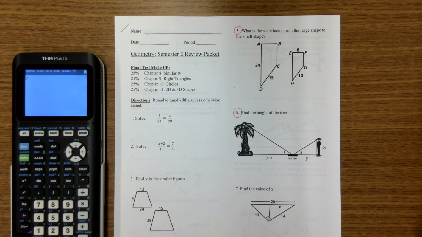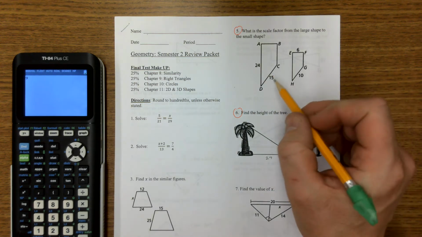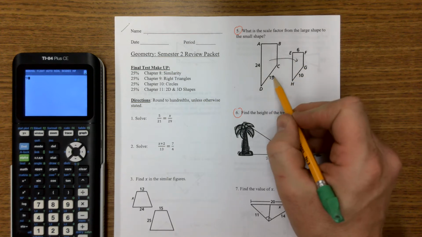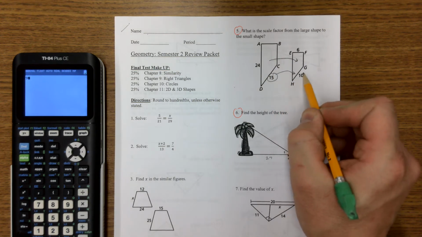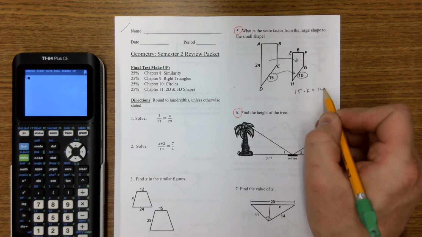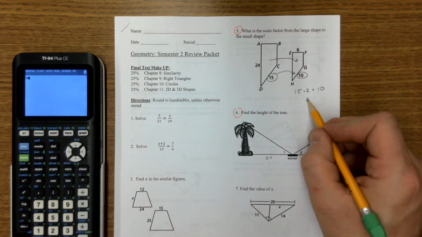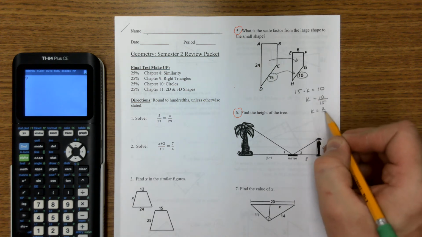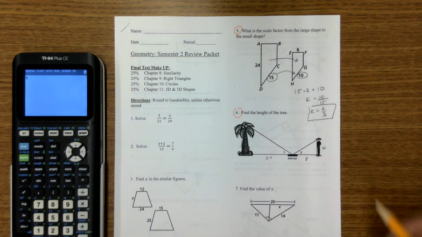First off, number 5, what's a scale factor? Well, this shape has been scaled down, and it's a smaller version here, and the 15 has turned into a 10, so 15 times something makes 10, and you just divide that over, and you have 10/15, which would be 2/3. You could get a decimal if you needed to, depending on what the test is, but we'll just leave it at 2/3. Number 6, a height problem.